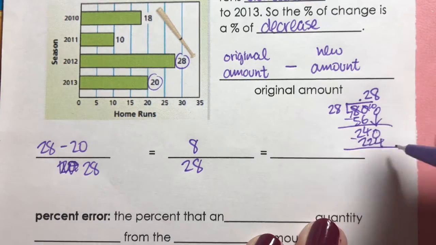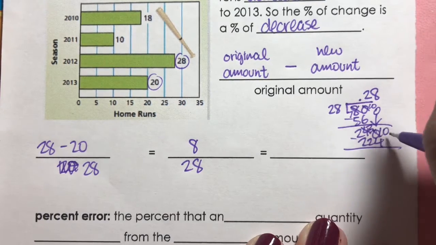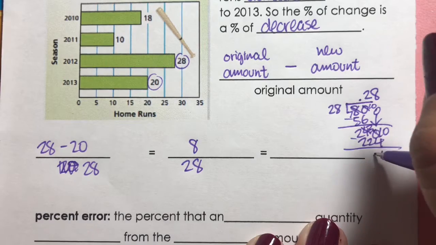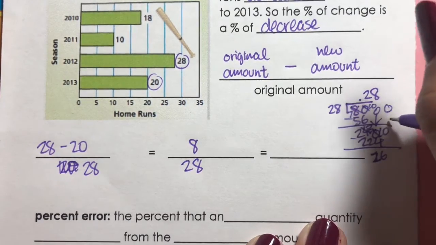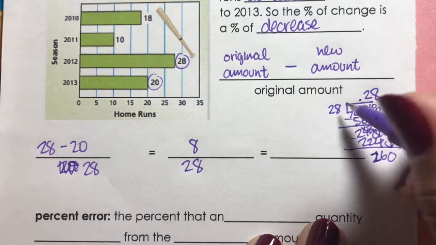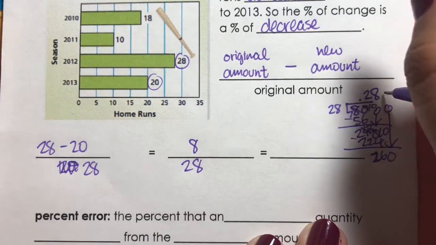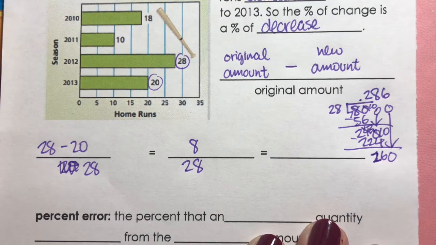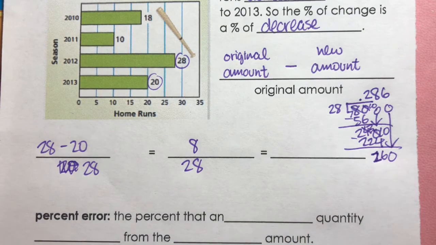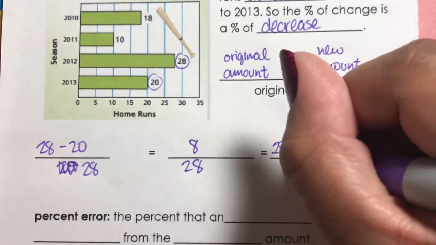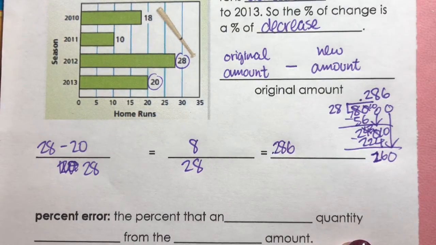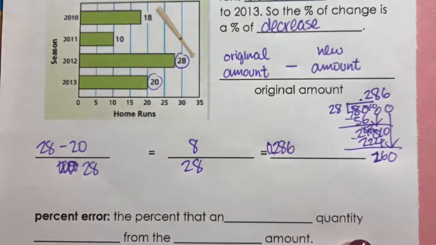I'm running out of room here. 10 minus 4 is 6. 3 minus 2 is 1. Then we got to bring down another 0, and I'm going to stop here. 28 goes into 160 6 times. And I'm going to stop there because I know this is one of those decimals that's just going to keep going, going, going, and going. Okay, so we know that it's 286 thousandths, okay? Or 0 and 286 thousandths.